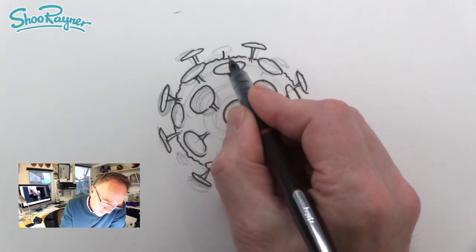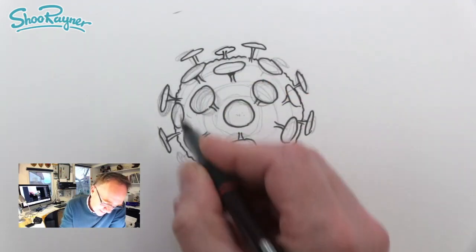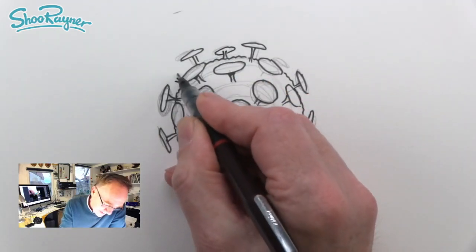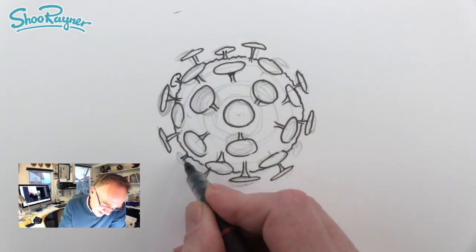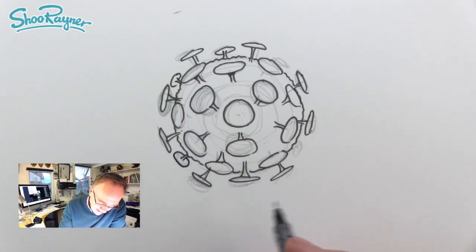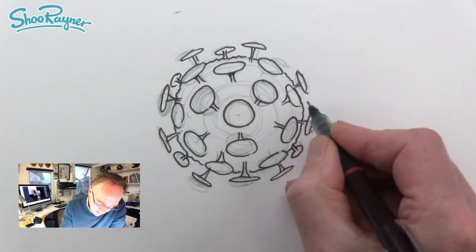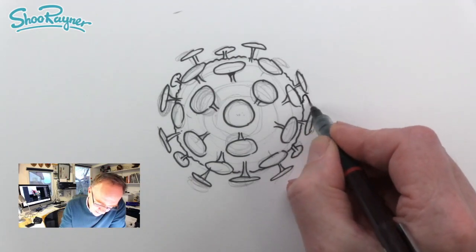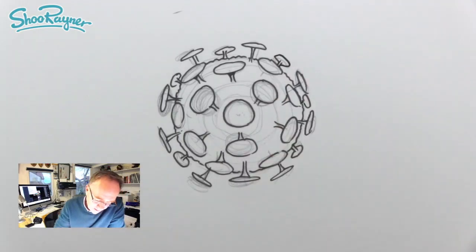Now here we're going to see the underside of these ones, so we'll have another one in there, I think. We'll see the stalk going up underneath like that. So we put the stalk in and then go around. We might have another one about there. I think we can squeeze one in and another one like that.